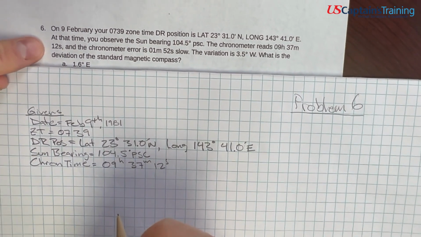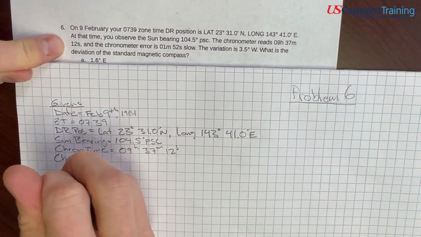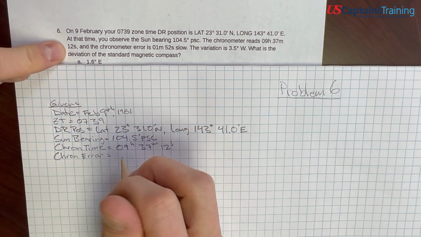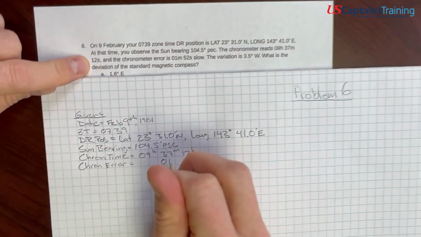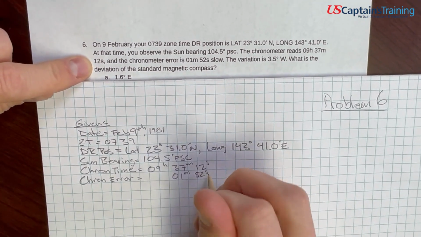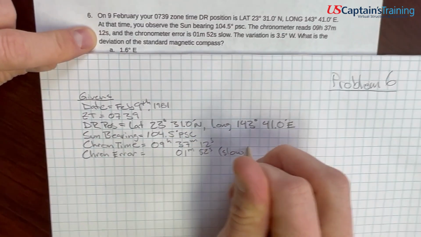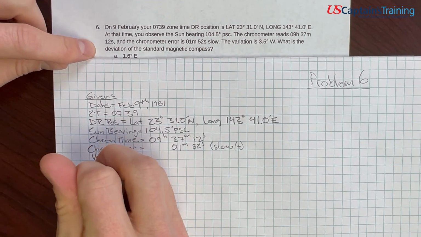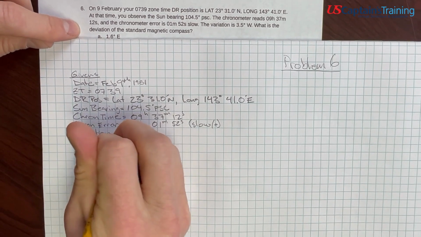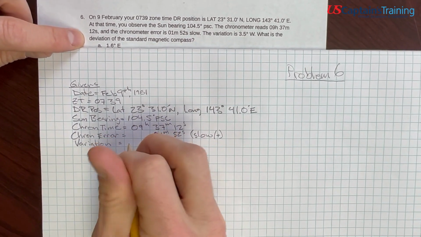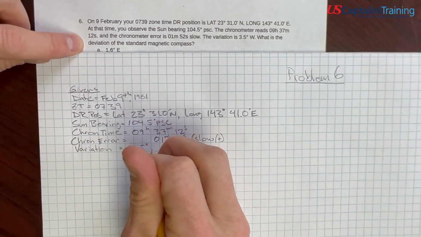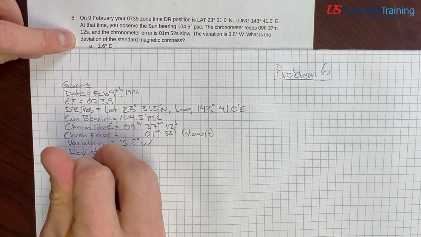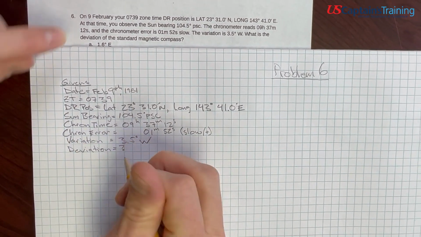And then the chron error is given. Chron error is equal to 1 minute 52 seconds slow, so we add it. And the variation is also given. Variation is equal to 3.5 degrees west. And then the question, what it's getting at is deviation. It asks, what is the deviation?